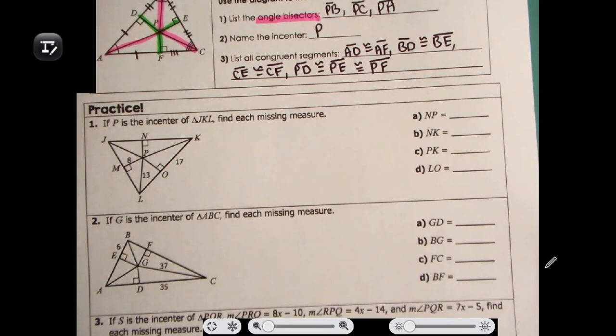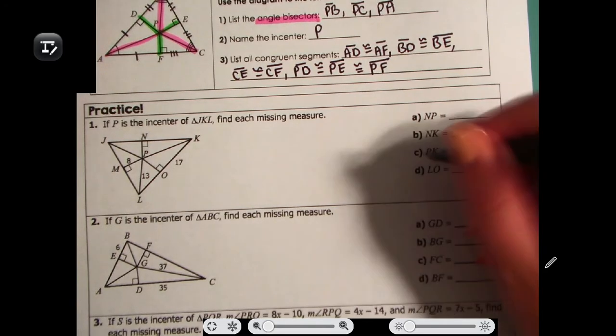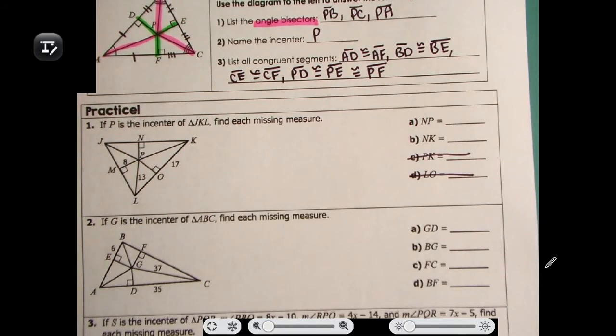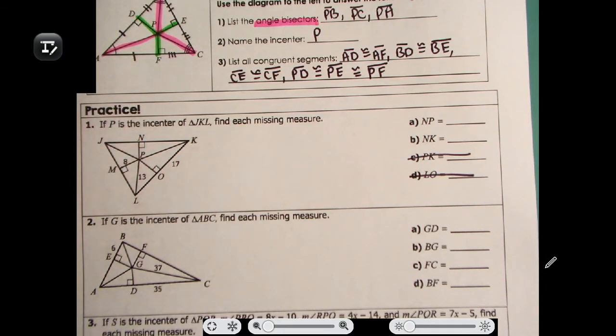So for this one, we're just going to look at A and B. So P is the incenter, it's telling us. So when it's the incenter, we know that the segments that reach out to the sides are congruent, they're equidistant. And then we also know that the other lines are angle bisectors.